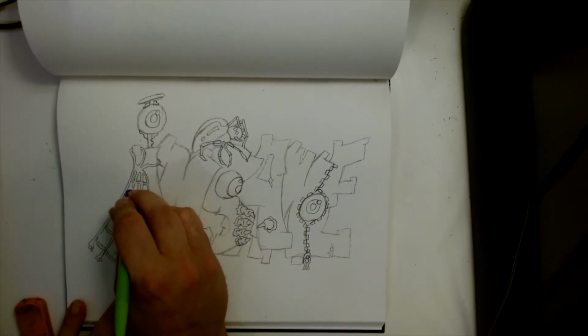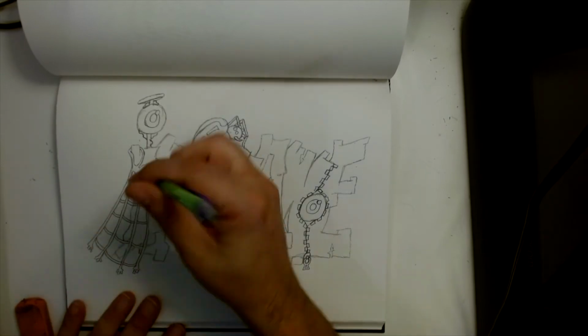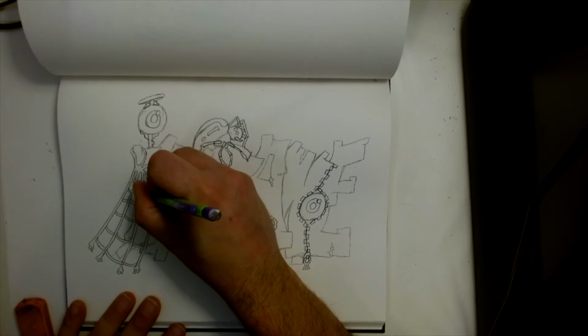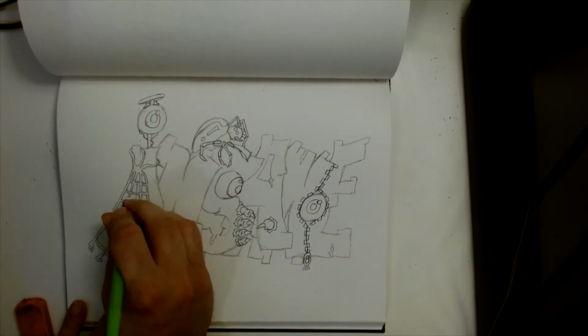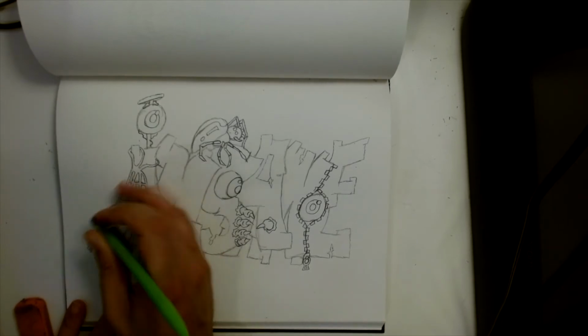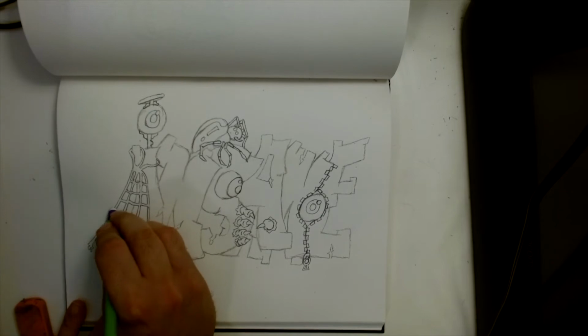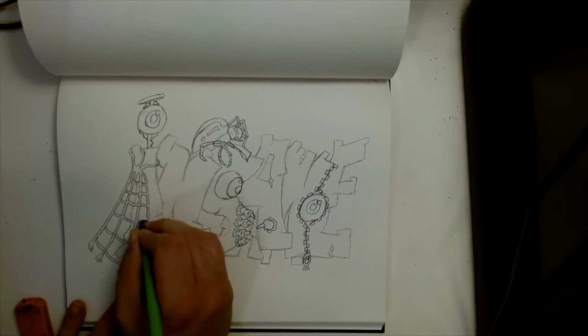And I'm going to do the same thing all the way down to the bottom. Okay, so we can just separate those. Almost through.